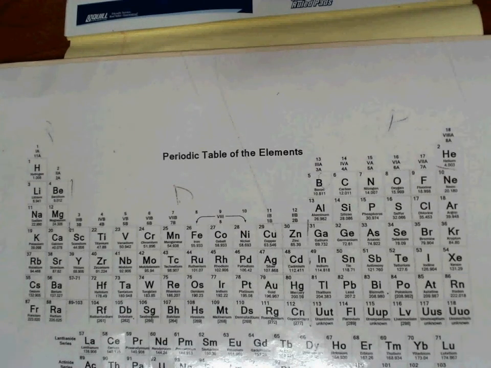And Mendeleev was like, hey, there's probably going to be one here, just you wait. Alright.